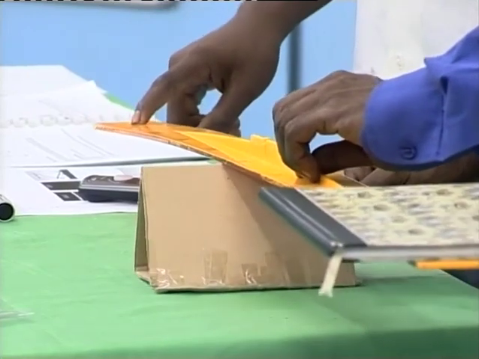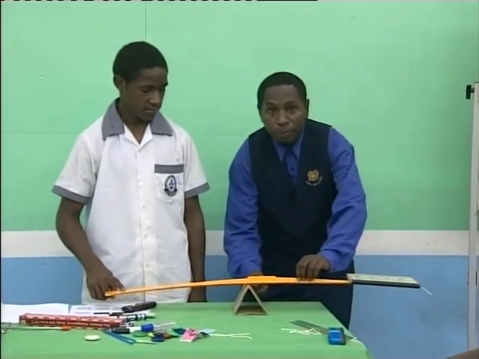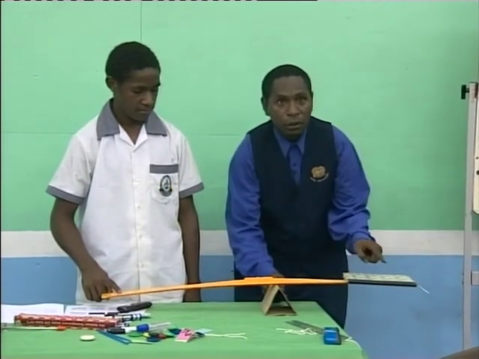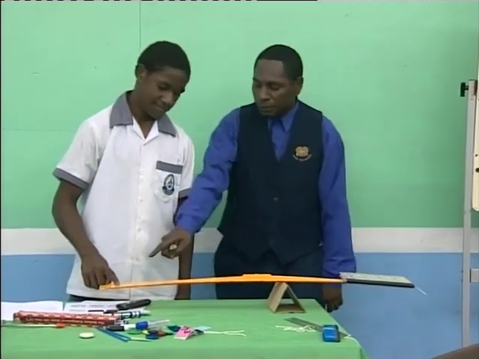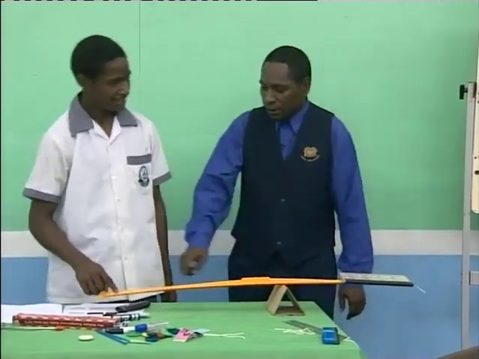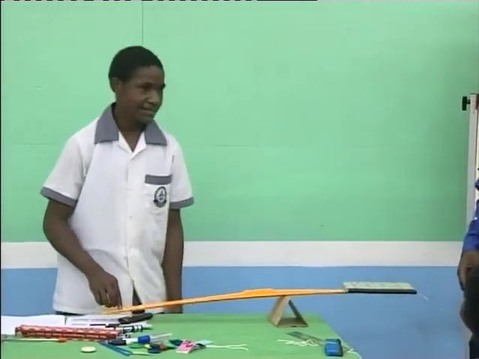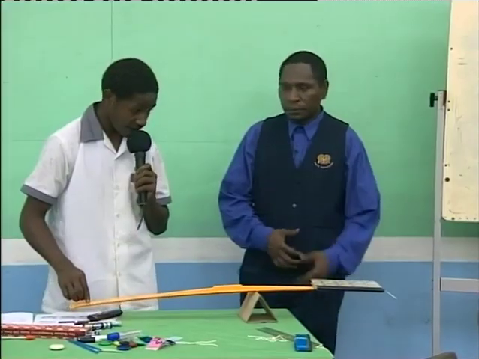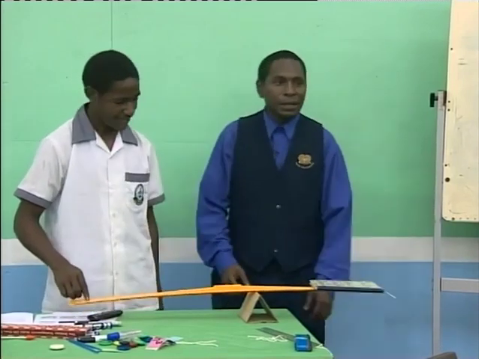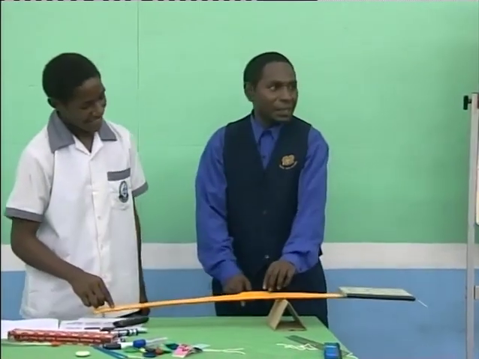I am now going to move the position of the pivot towards the load. This is the load. Okay, Cullen, how do you feel at the end there? Less heavier than before. Okay, less heavier than before.